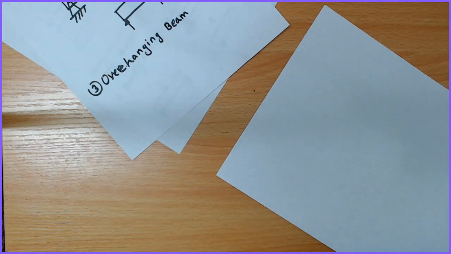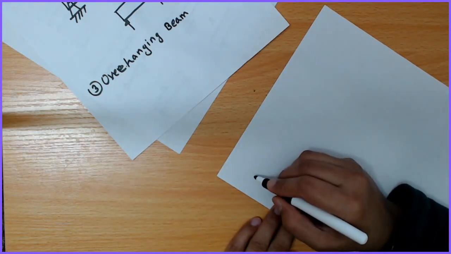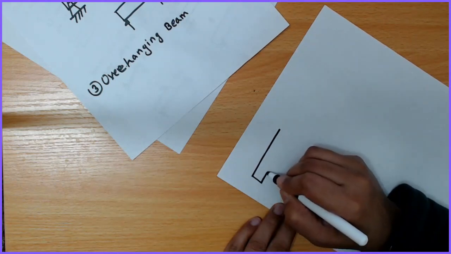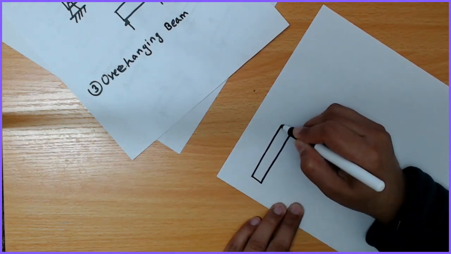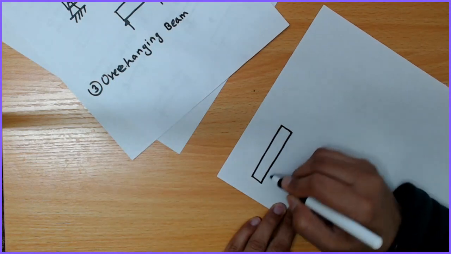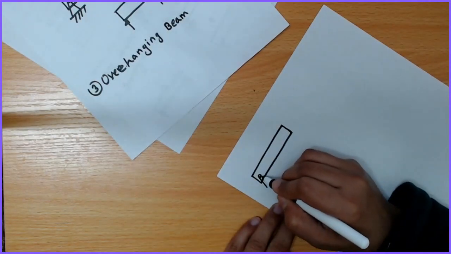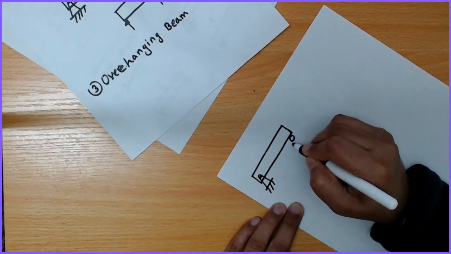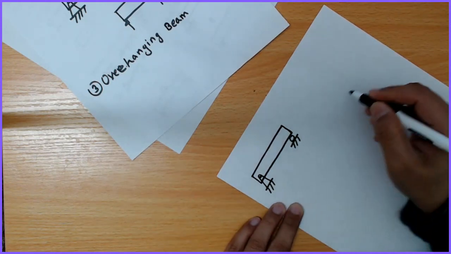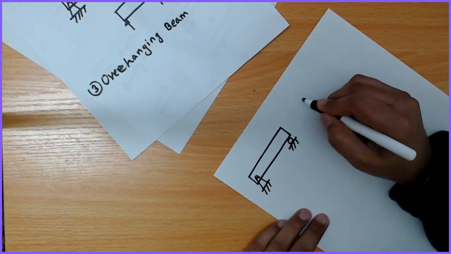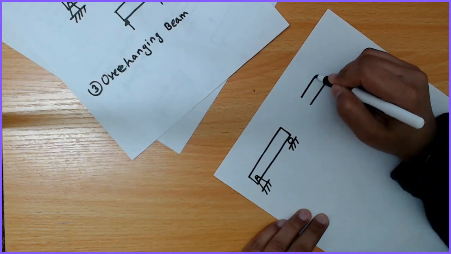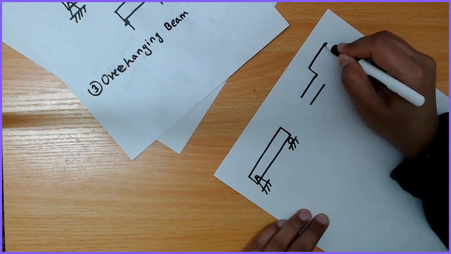Now let's draw a simply supported beam, and another example, another configuration of this. Say the cross section is different.